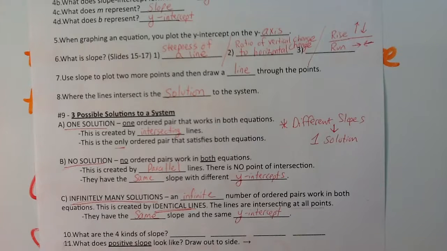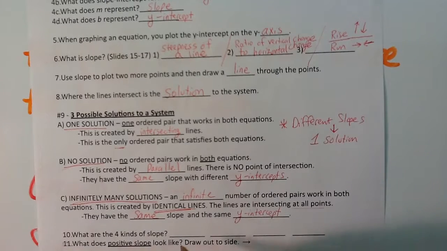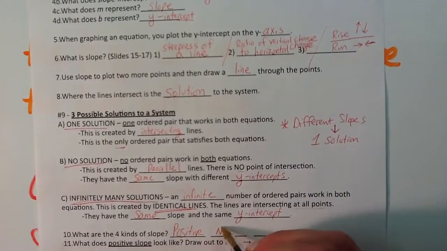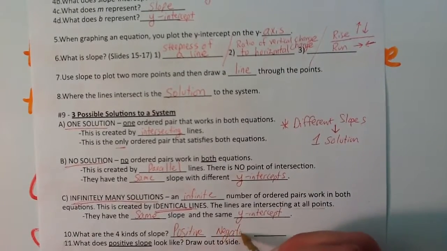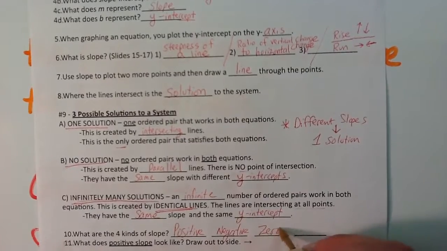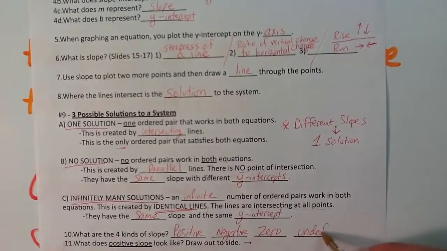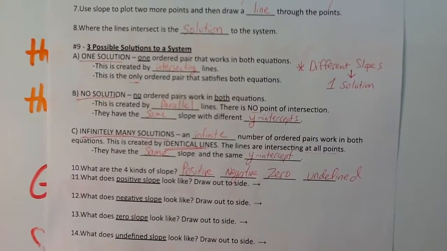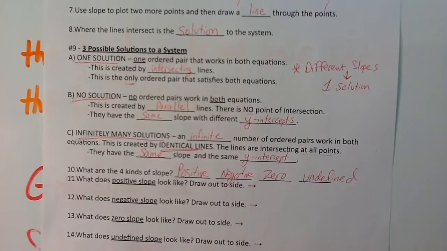Number 10, what are the 4 kinds of slope? You could have positive slope, negative slope, zero slope, and what is called undefined slope. Okay, number 11, what does positive slope look like?